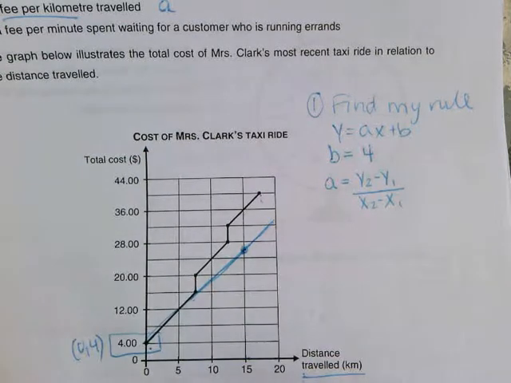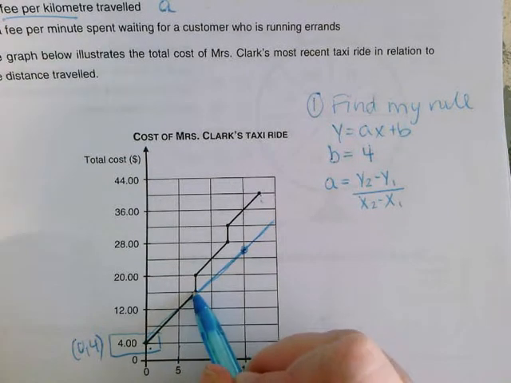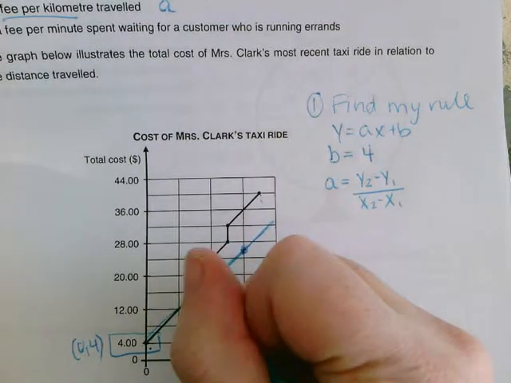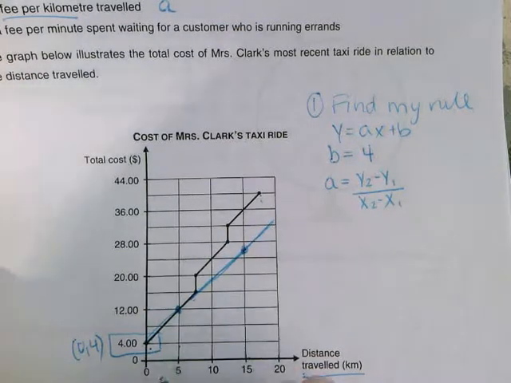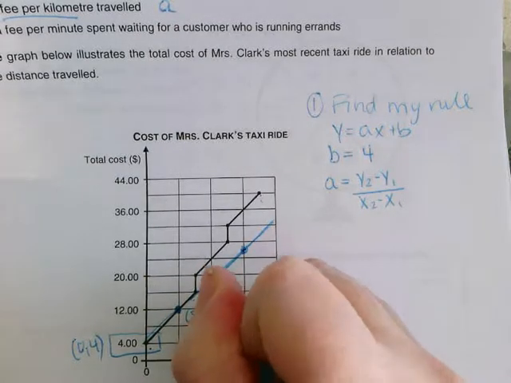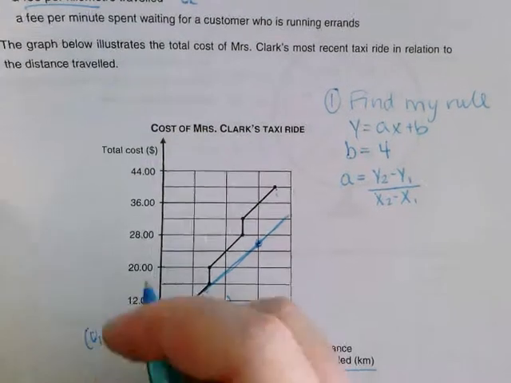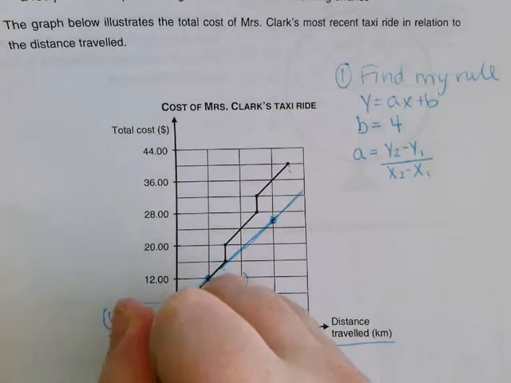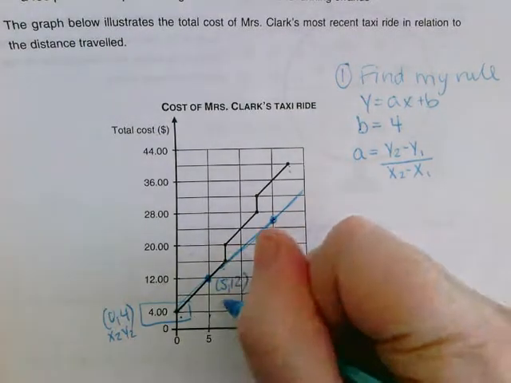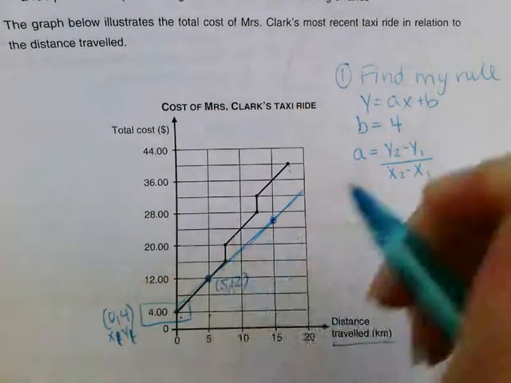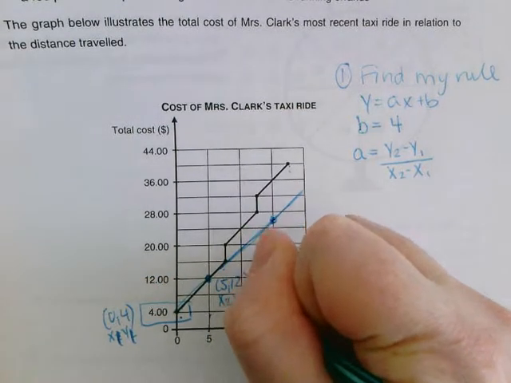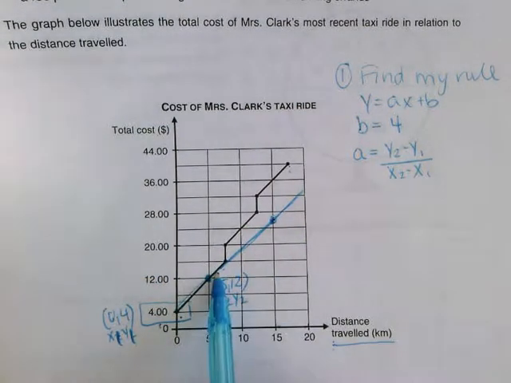And my second point, I'm going to choose one that I can read. So even though there's a dot here, I see that it's actually touching 5 and 12. So this point is going to be 5 and 12. So this is my X1, Y1, and this is my X2, Y2. So my point 1 and my point 2.